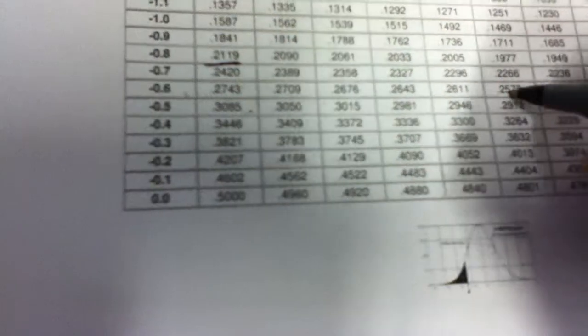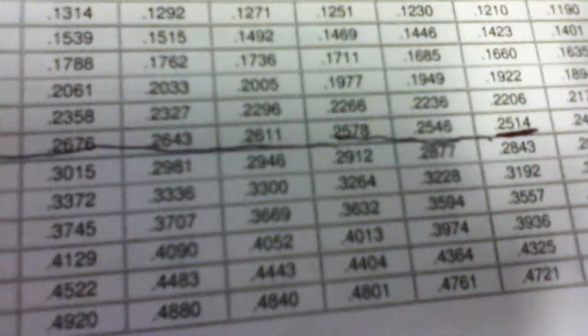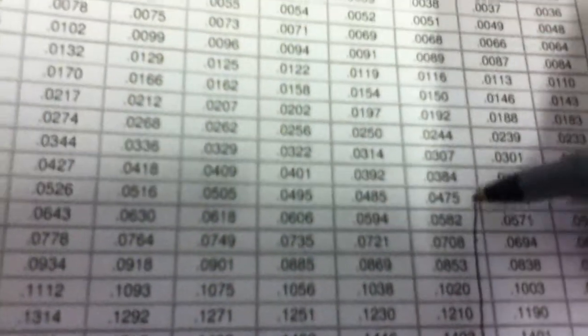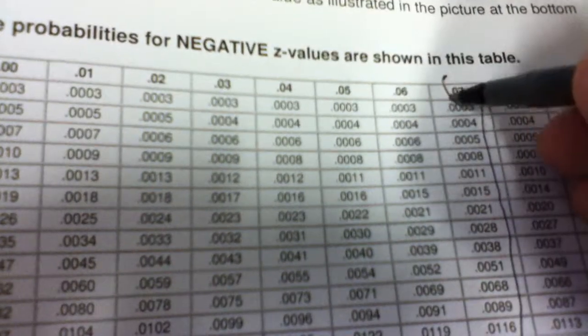And the question is, what z-score gives me that? And if I follow across, that's negative 0.6, and then go up, negative 0.67.